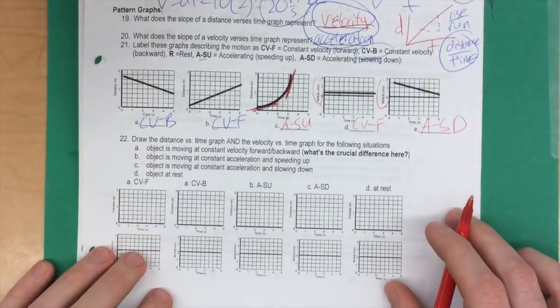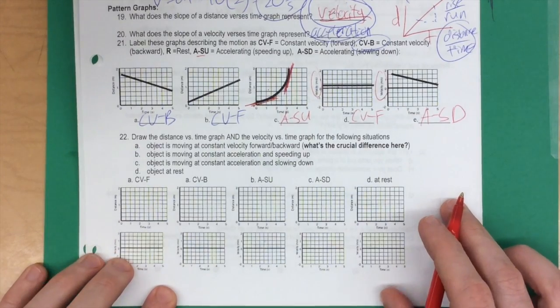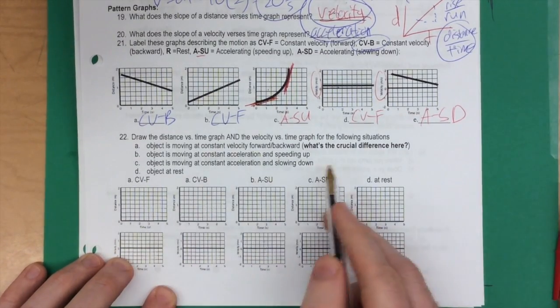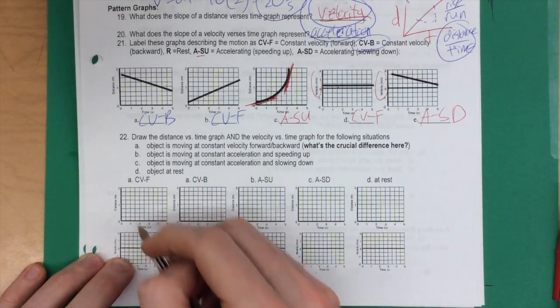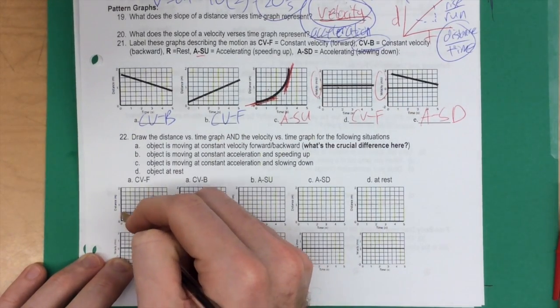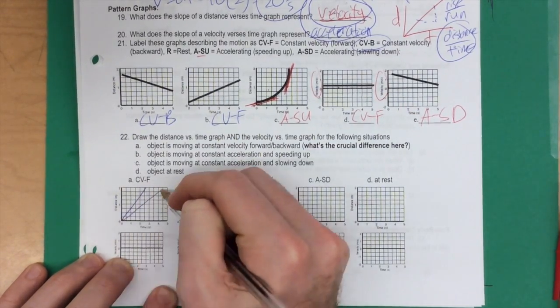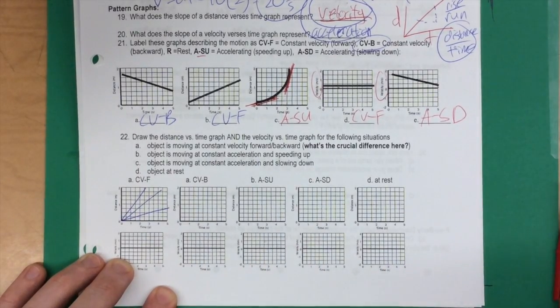So then when we draw these, we're really just drawing the situation. And these went pretty well when I was reviewing this. So constant velocity forward, it's got to be a straight line. You draw like this, or like this, or like this. Those are all good enough, right?